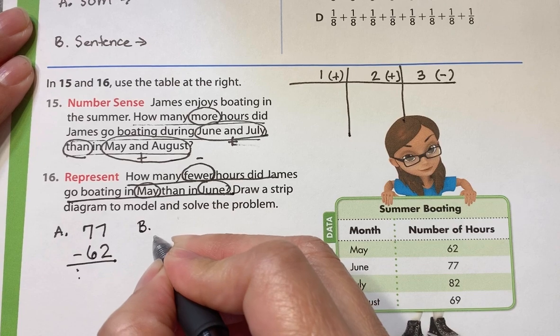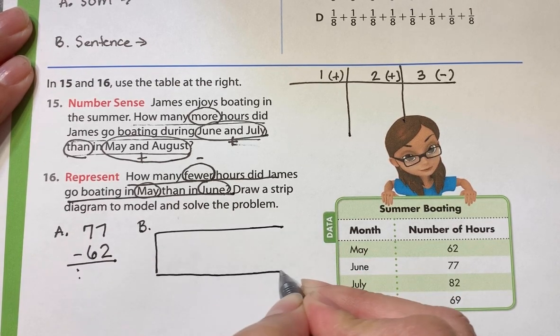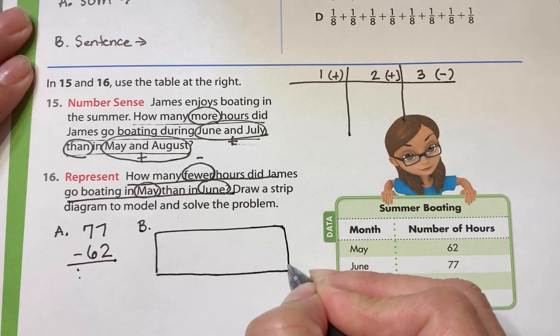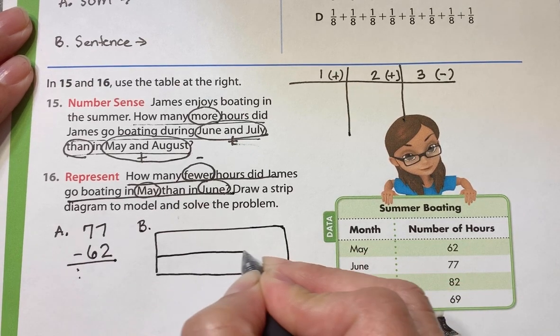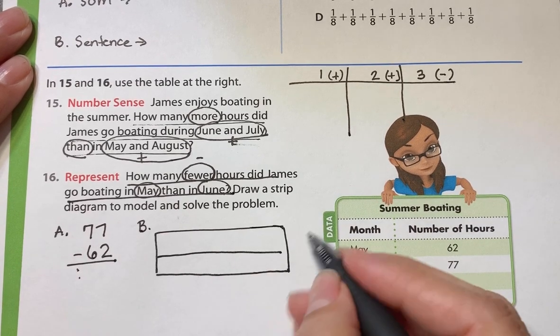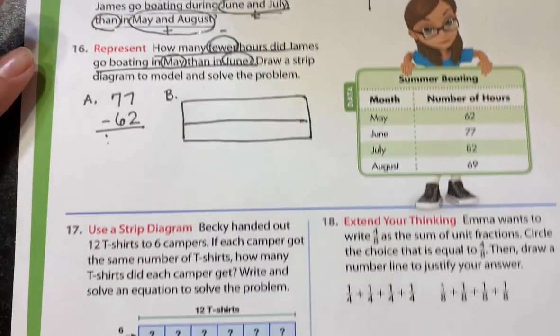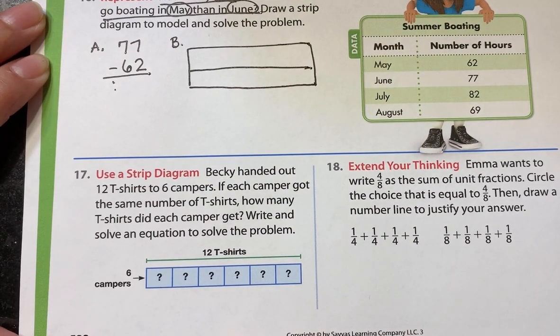So you may go ahead and now draw a strip diagram to represent your number. Of course, the largest number being on top because it is subtraction. So find your 3 numbers and then put them carefully in your new strip diagram. At the bottom, it continues with a review of strip diagram.